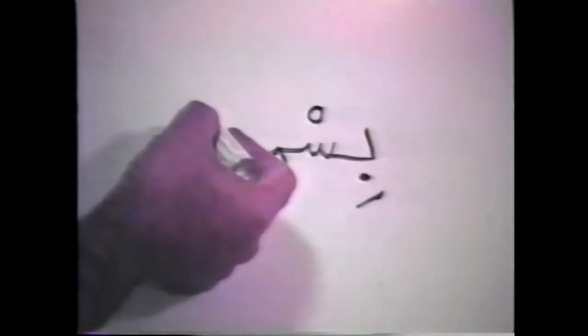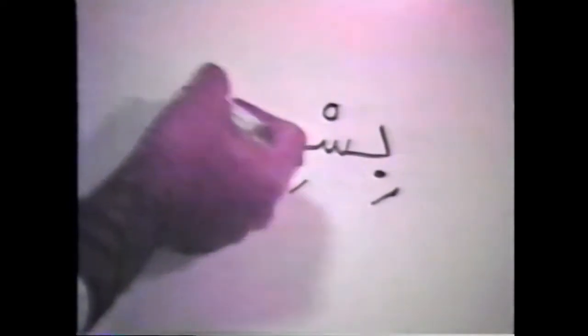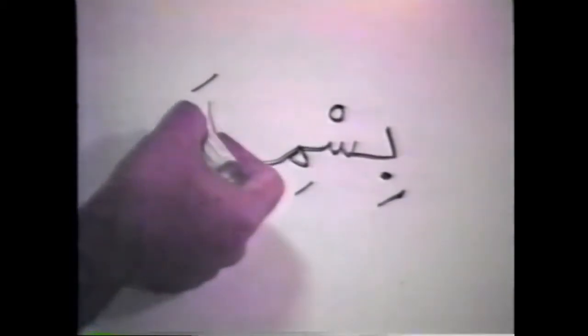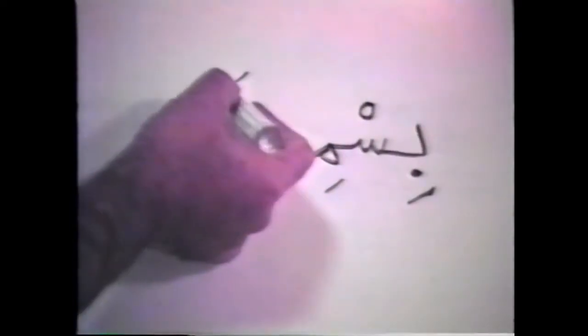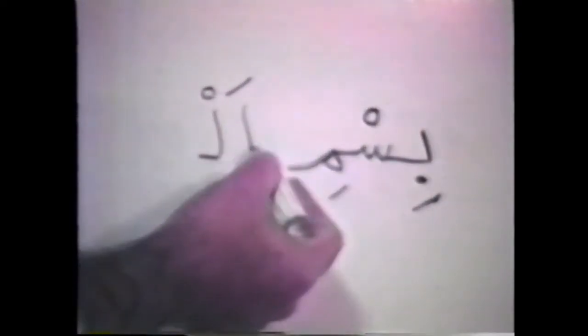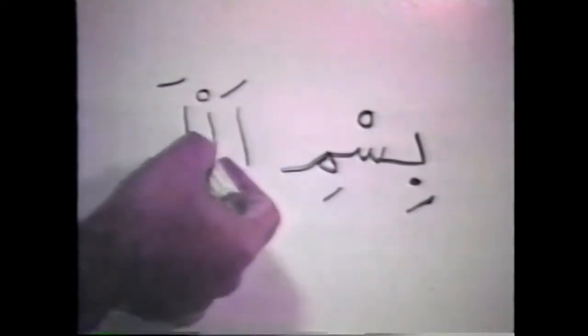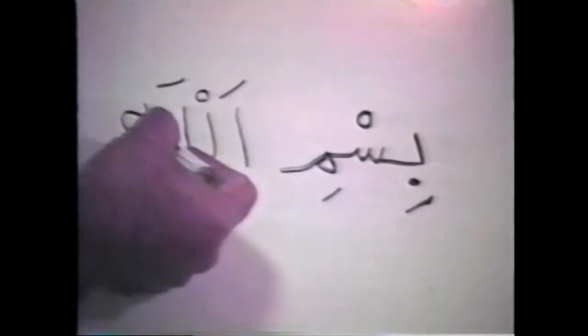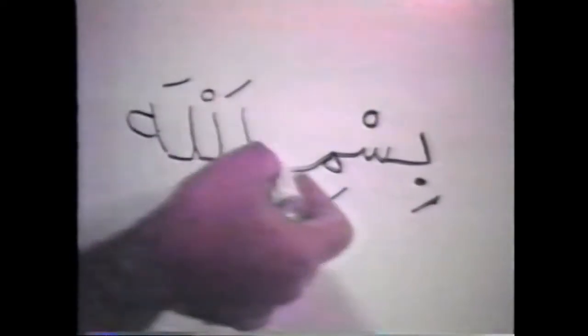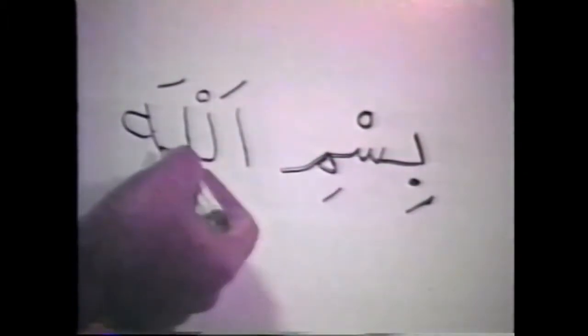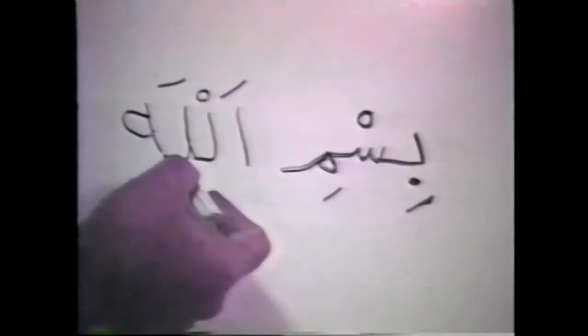The next word is, here is alif with a fatha, make it a. There is a lam at the beginning of the word. We'll put a sukoon on it. This makes it al. The first word is bismi. The next word is alif and lam, al. Another lam with a fatha, Allah. There is a ha at the end of the word, remember? Bismi, and the second is Allah.